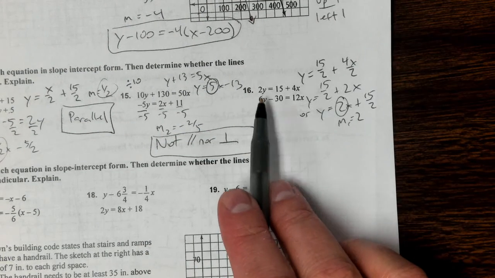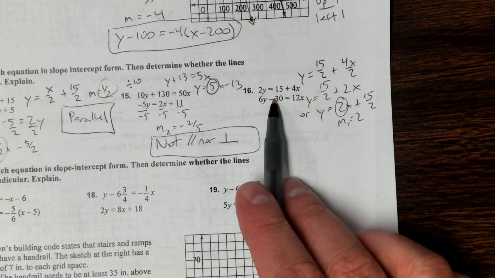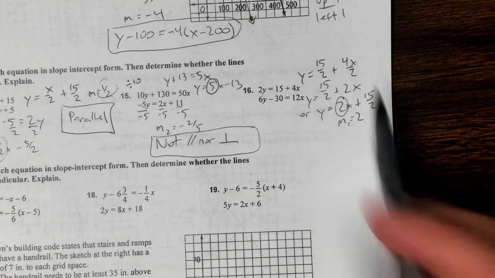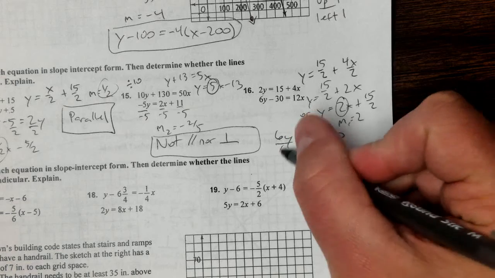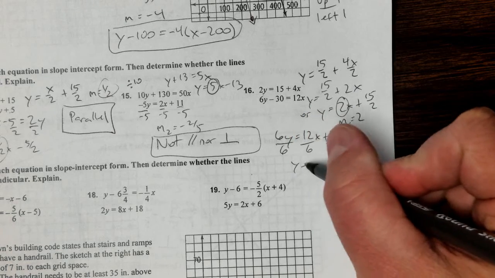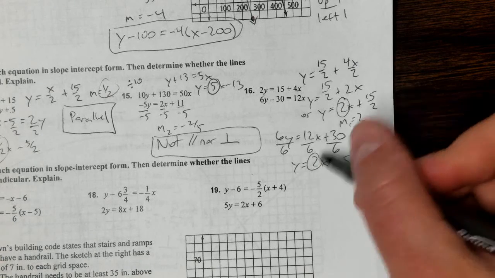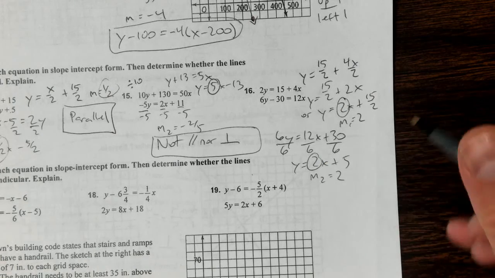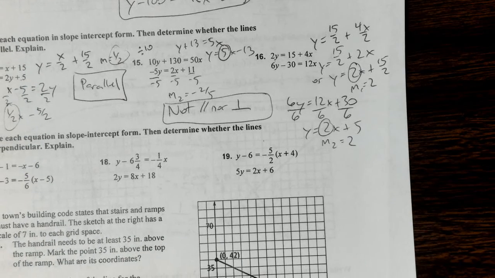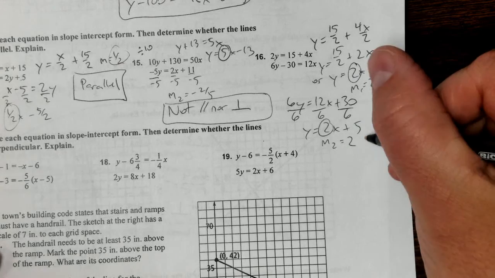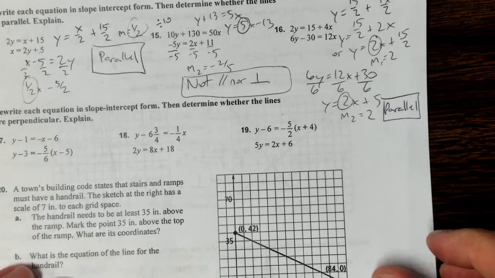And then on this one, 6y minus 30 equal 12x. So we first add 30 to both sides, so we get 6y equal 12x plus 30, and then divide by 6. So y is 2x plus 5. And again, the slope is 2. Since they match, what does that tell you? Are they parallel or perpendicular? Correct. Parallel.